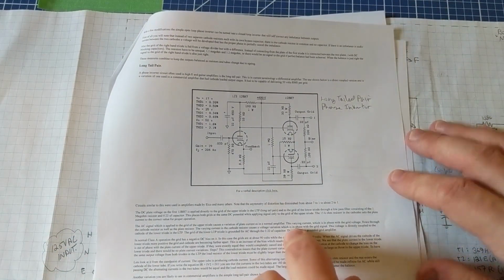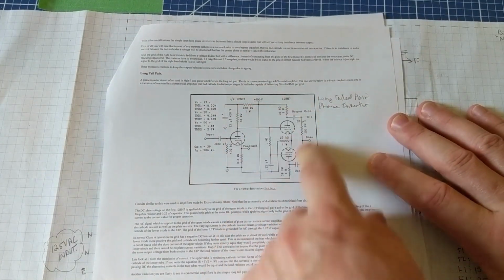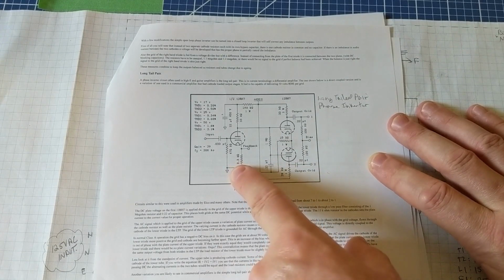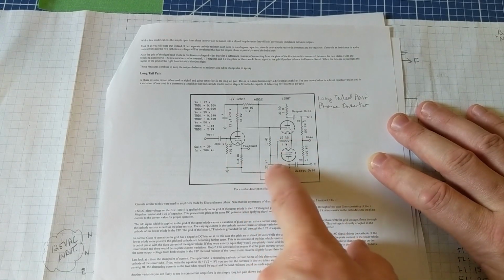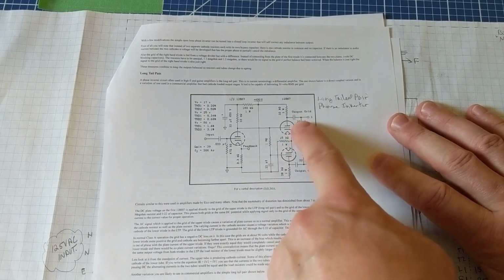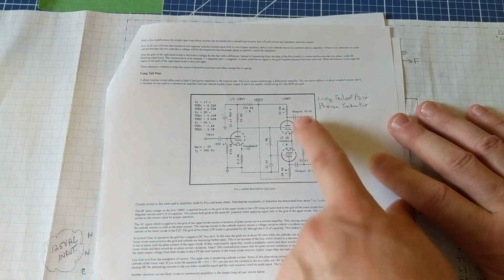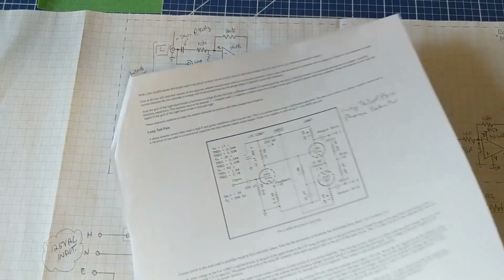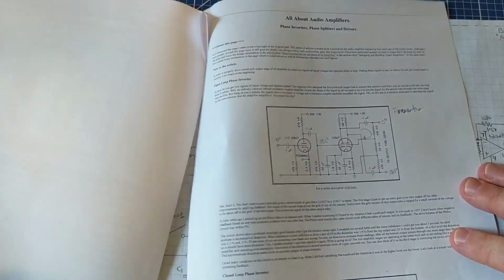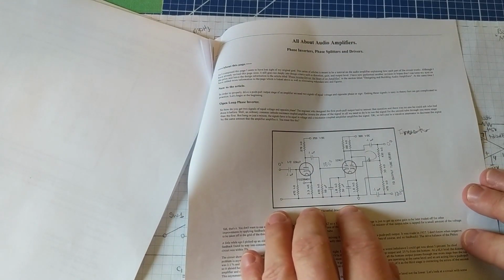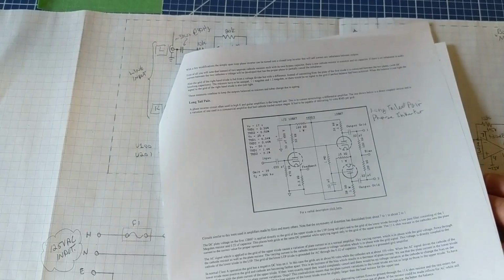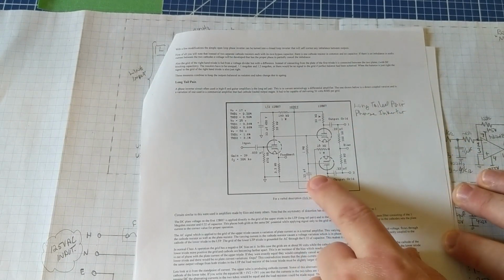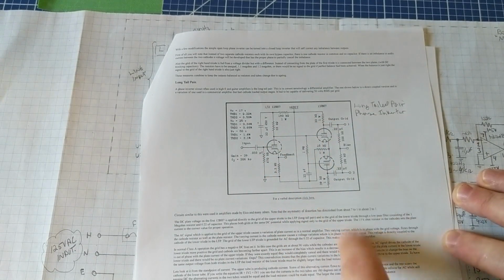This is the first long-tailed pair design, and it's denoted in this schematic by a common cathode with one path to ground. This forms a common current source shared between the two tubes, or the two triodes. In both of these, the term phase inverter is used for something like a long-tailed pair differential stage.